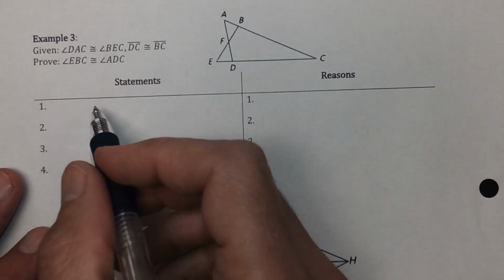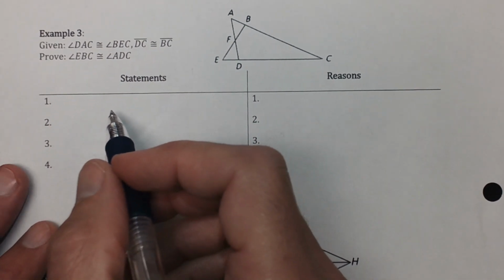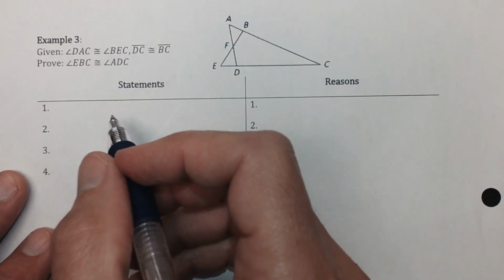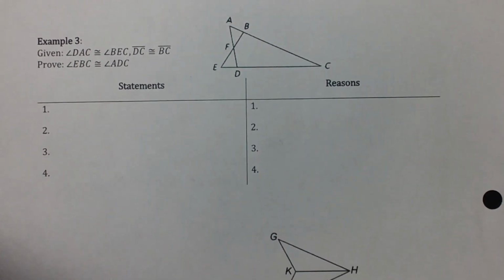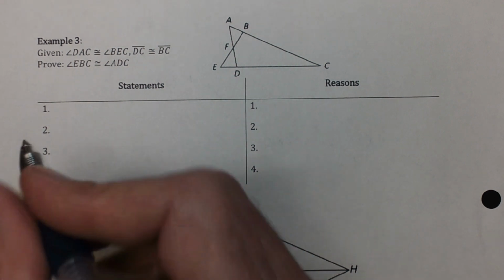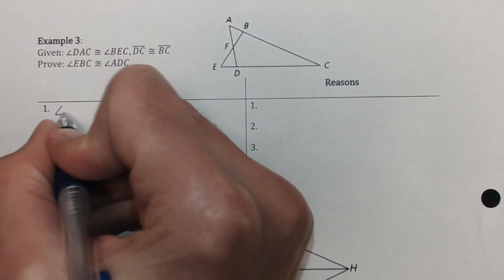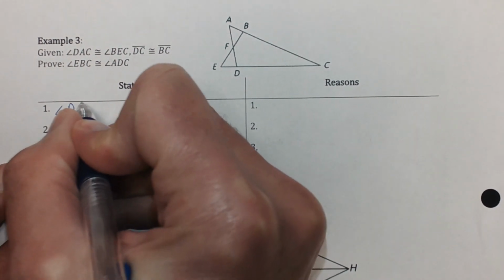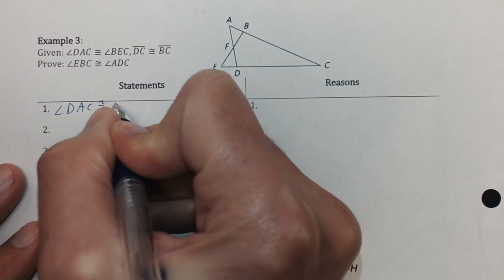Okay, so what are we going to do first? We have this problem. Oh, and the problem with this figure is that it's extremely hard to make sense of because you have two triangles overlaid with each other. So I'm going to end up having to use some color coding to help with this. But let me just copy down what I'm given. Angle DAC is congruent to angle BEC.